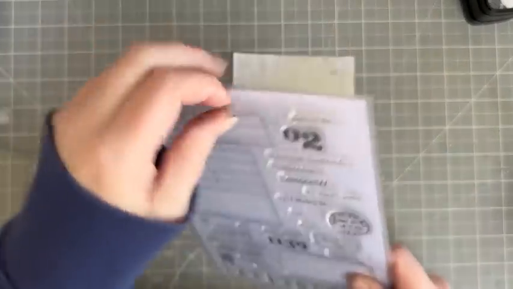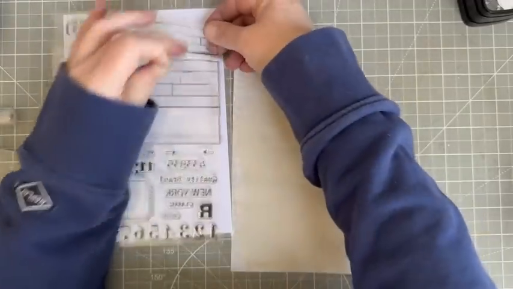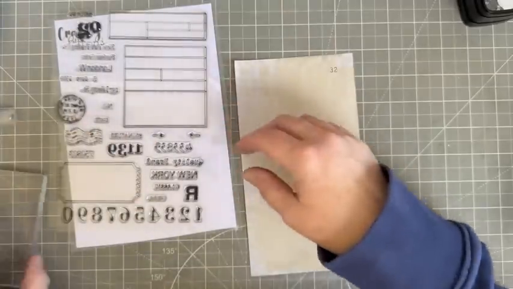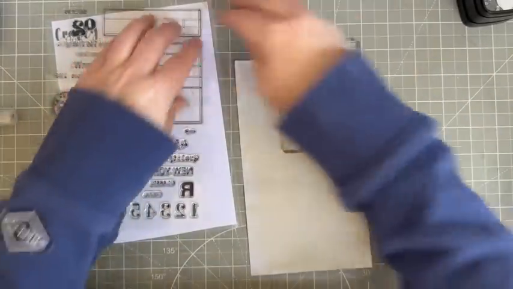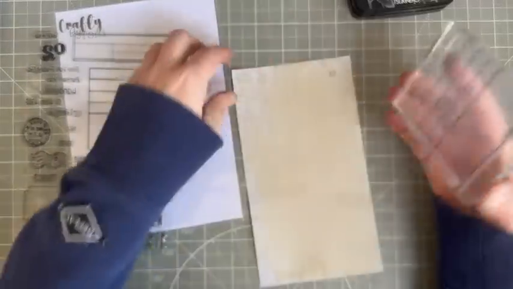Right, so first we're going to use my stamp set. Oh, sorry about the noise. And I'm pretty sure, yep, it does just about fit. Ink it up. I'm not bothered if I've missed places.